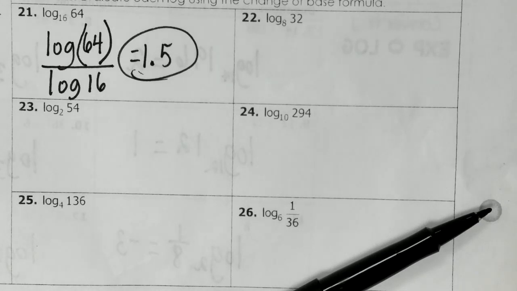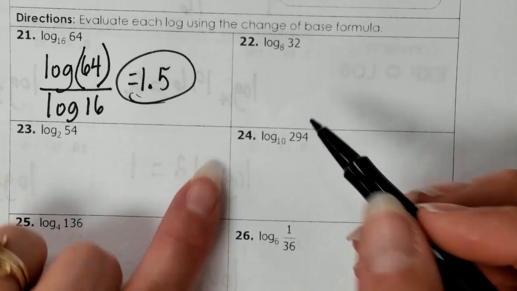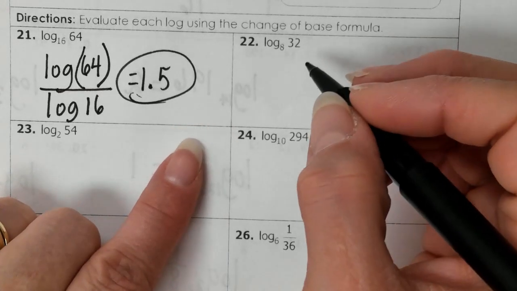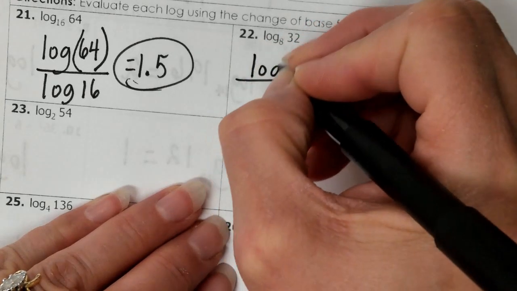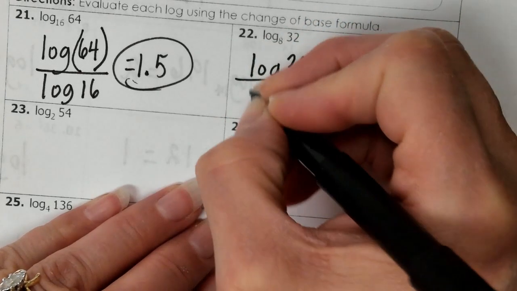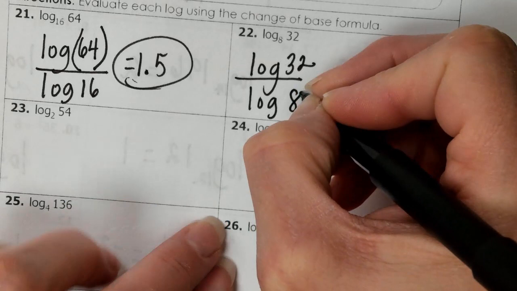Does the order matter? You have to do the big number over the little one when you do the change of base. So in problem 22, you would have to do log 32 divided by log 8. Okay?